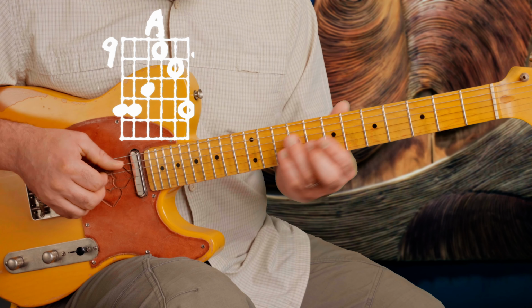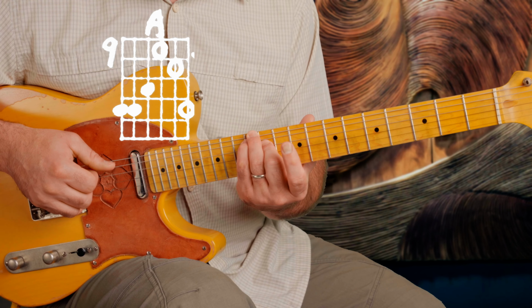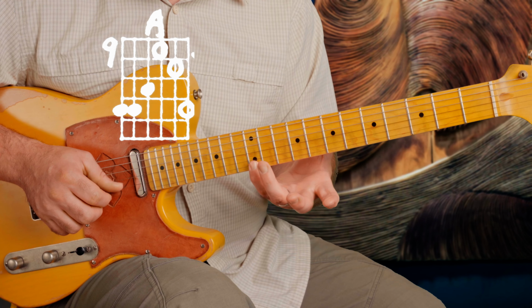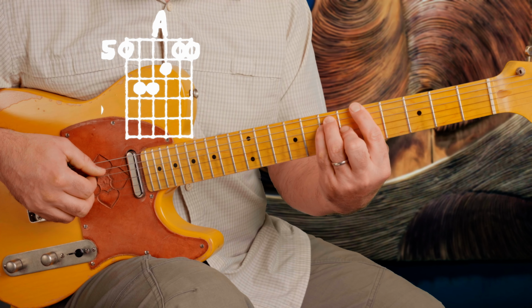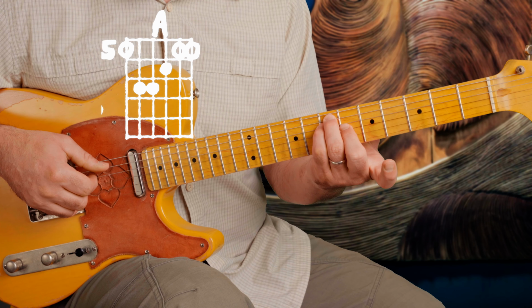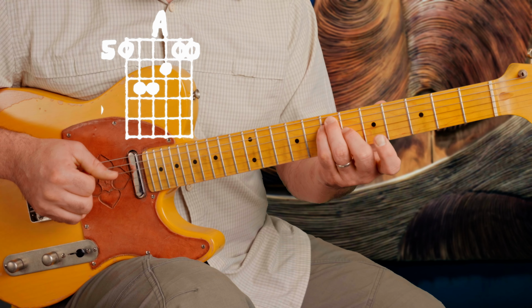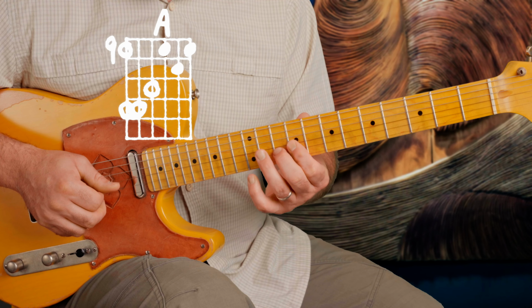Then we're on position 9. We have the 5, the root, and then the 3. We have the other notes here, the 1 or the 5, and then the 1, and then the 5. If we're on position 5, we're going to use the 5, the 1, and then the 3. Position 9, we're going to use the 5, the 1, and 3.